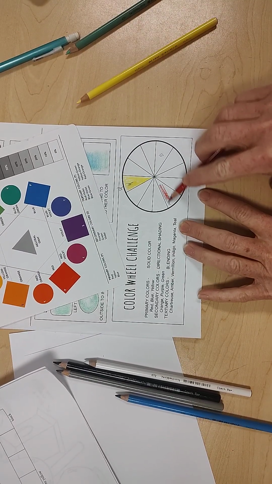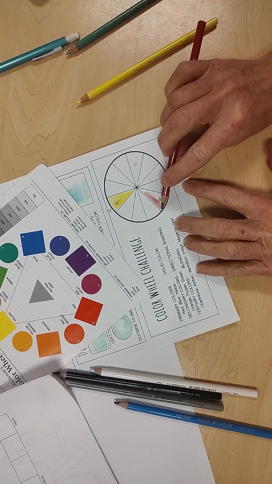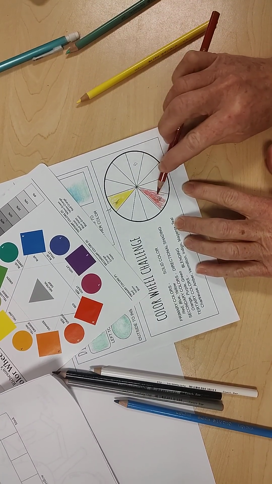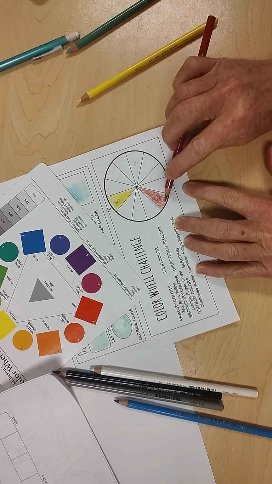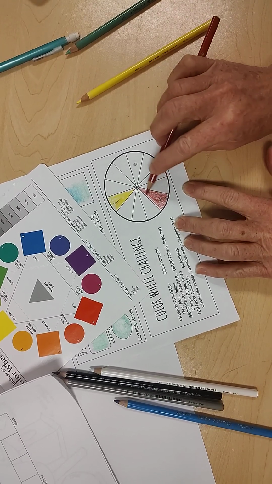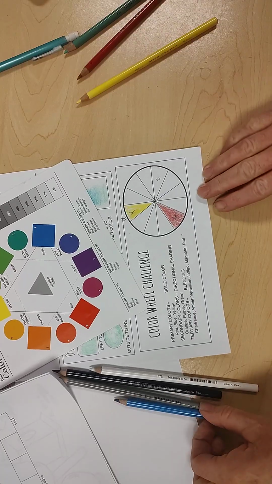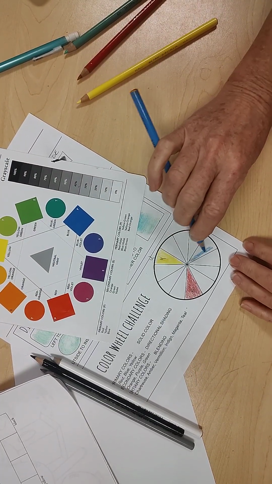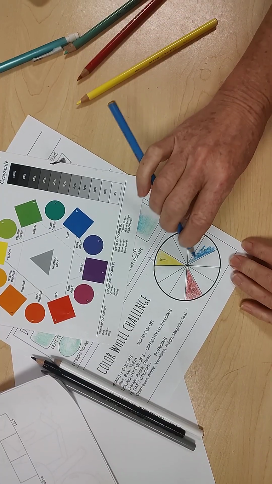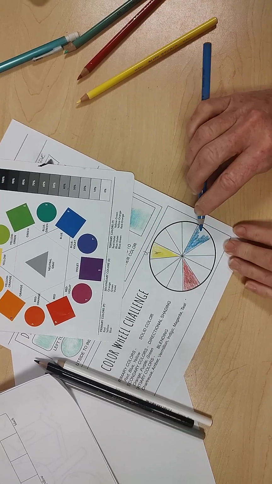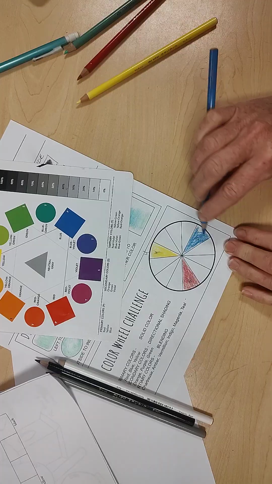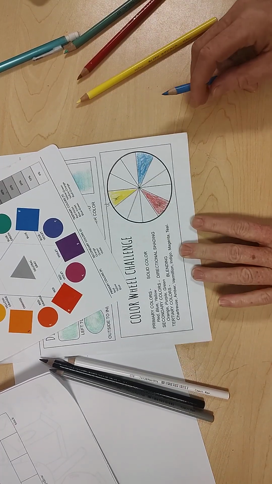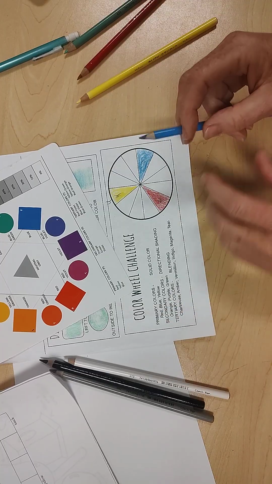But it's kind of nice to do this, so don't forget. Again, you can turn your paper, or just keep turning it to make it easier. And then blue. All right, so these are our primaries. At any point in time, don't forget to sharpen your pencil. And it doesn't have to be perfect, but just again, try to practice control.